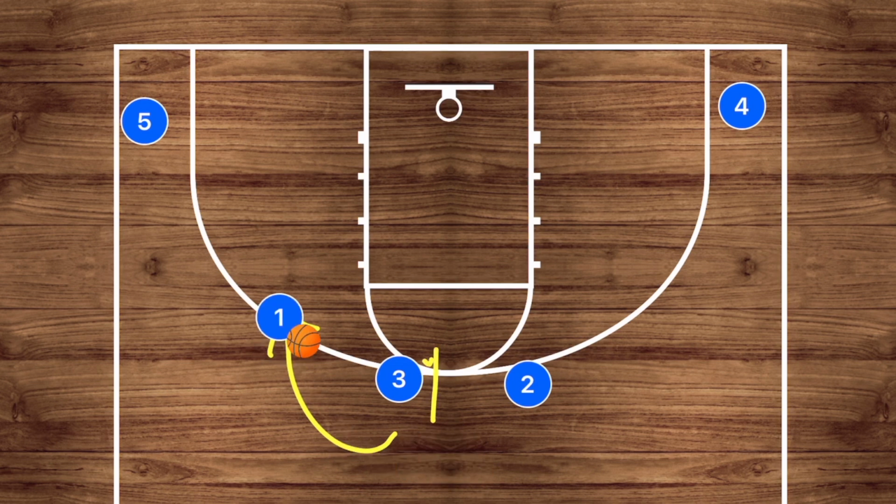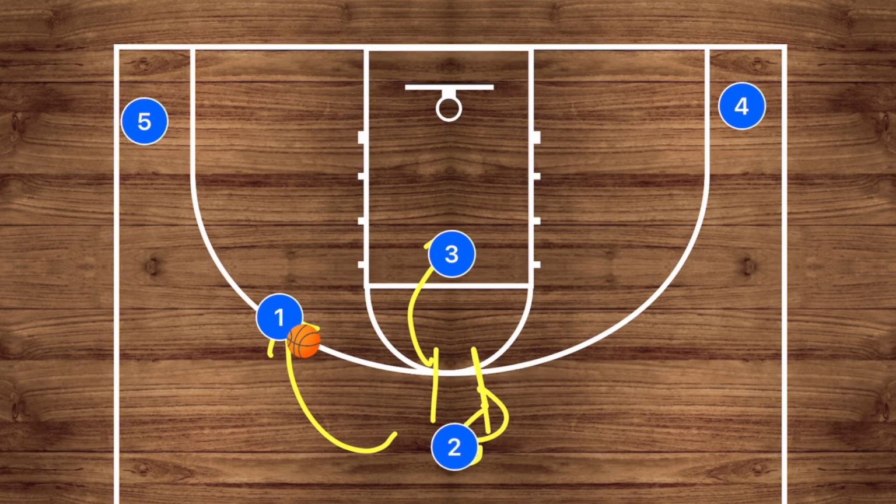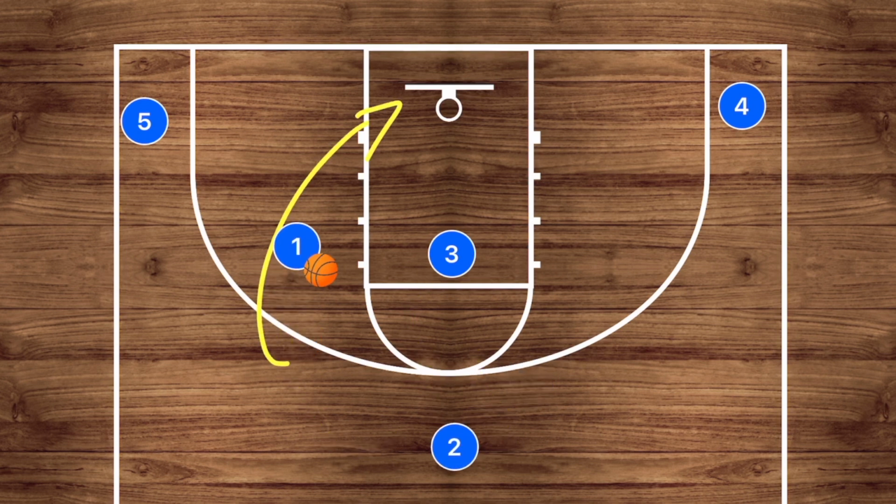If he goes left, player 3 rolls, player 2 pops, and then player 1 has multiple options. Player 1 can attack the rim, he can pass to player 3, he can pass to player 5. He can attack the rim, kick the ball out to player 4. There's so many different options in this play alone that it can be massively beneficial to be able to run.